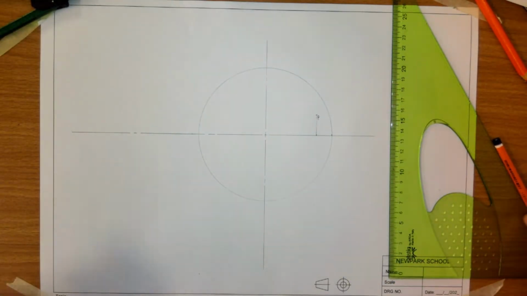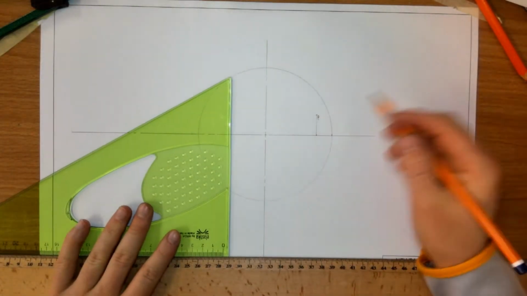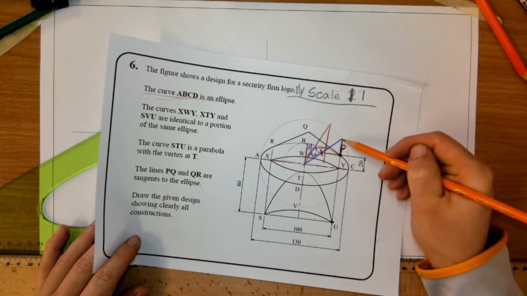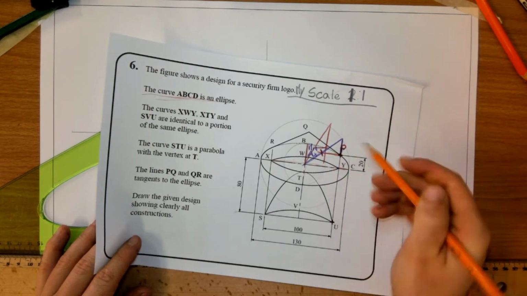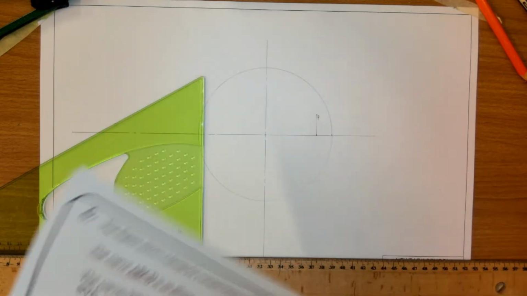Okay, now from point P, as I was saying on the sketch, we're going to go parallel to the minor axis until it hits the major circle, join back to the center, then from P parallel to the major axis until it intersects the sloped line.